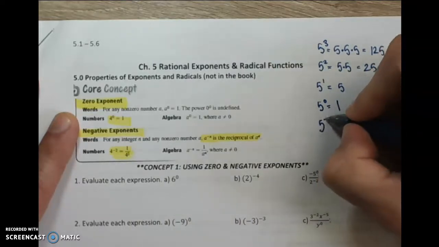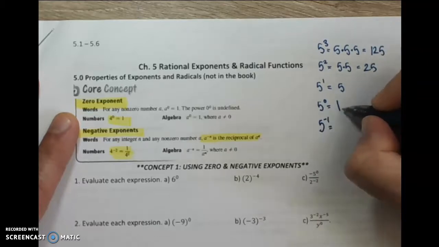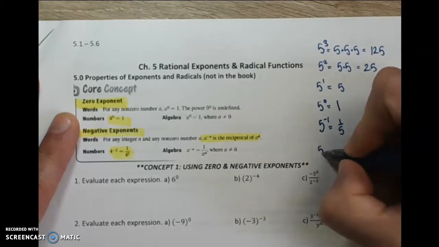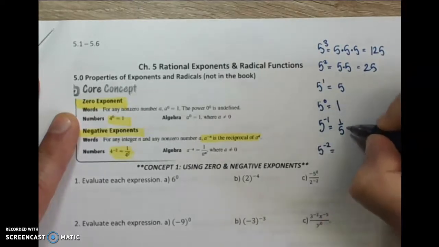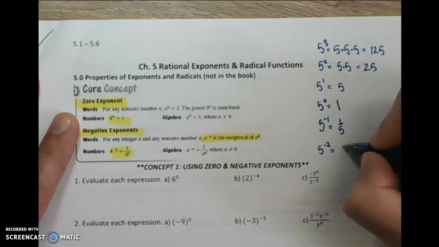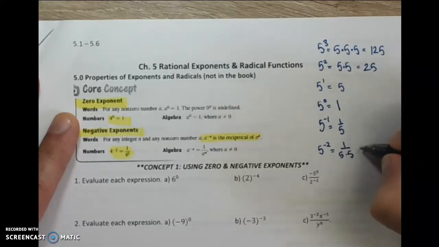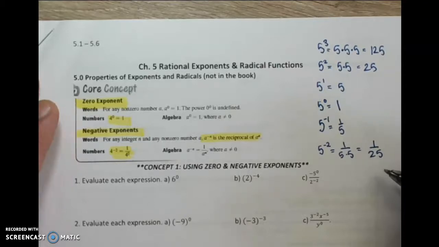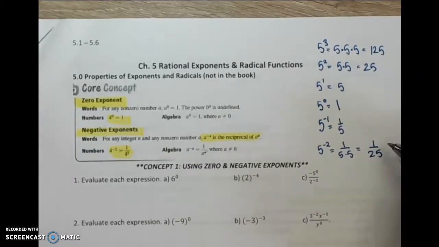And then if I go to negative exponents, I have 1 divided by 5, which is now 1/5. And 5 to the negative 2 power is 1/5 divided by 5, or 1/5 times 1/5, which is 1/25. Alright, and if I go 5 to the negative third power, I have 1/25 divided by 5, and that's 1 over 125. So that's really the process.